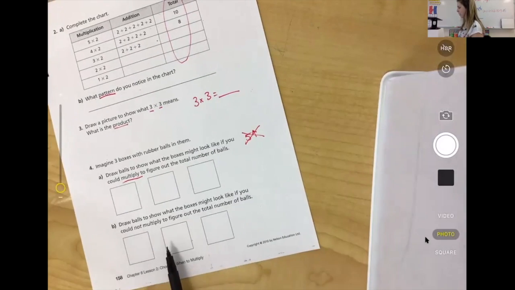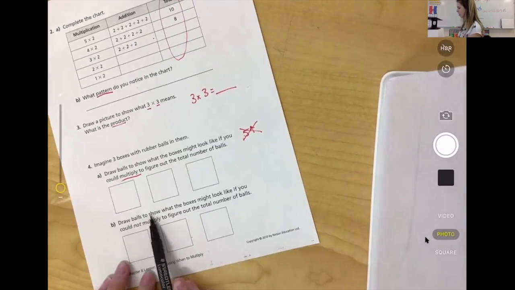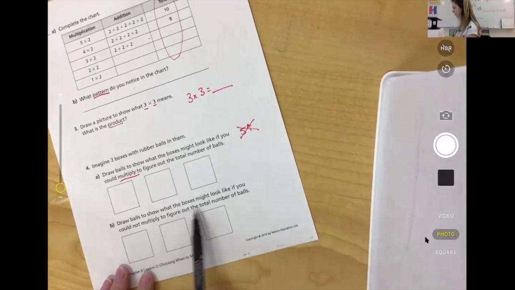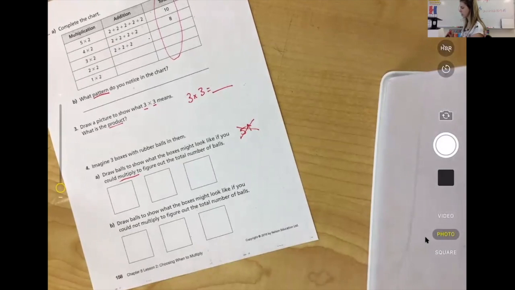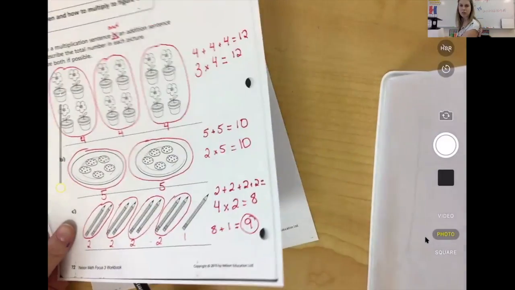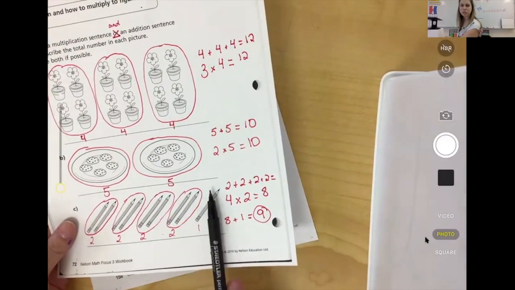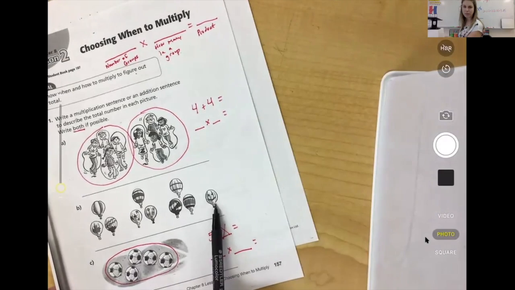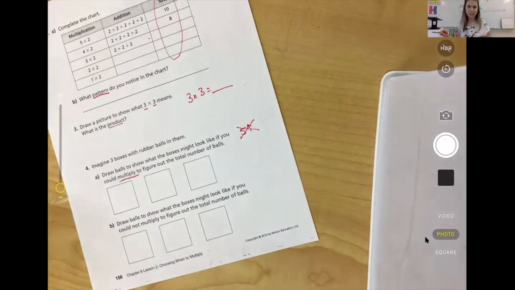And then B says, draw balls to show what the boxes might look like if you cannot multiply to figure out the total number of balls. So what does a group look like if we can't multiply? Think back to the pencils. We could not multiply all these groups. Why? Why could we not multiply all of these groups together? Because they're not what? Equal.